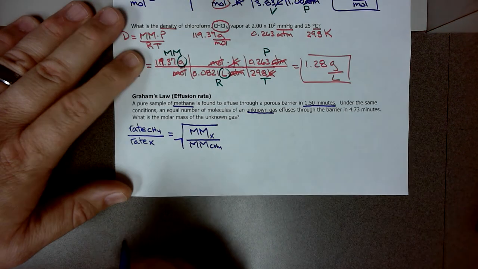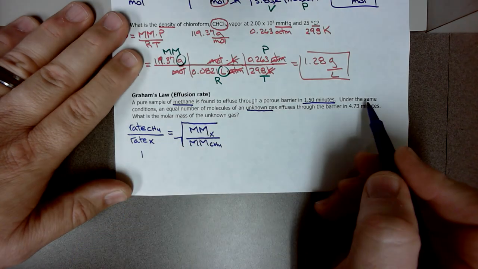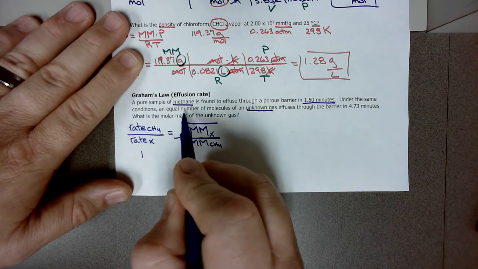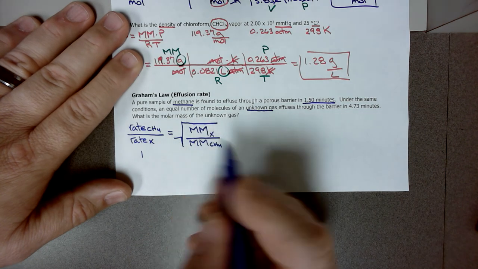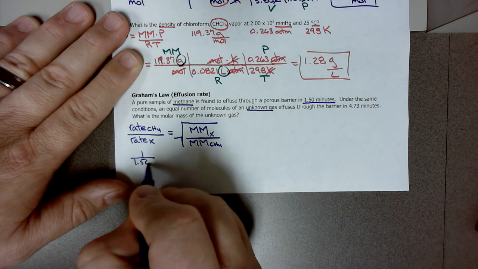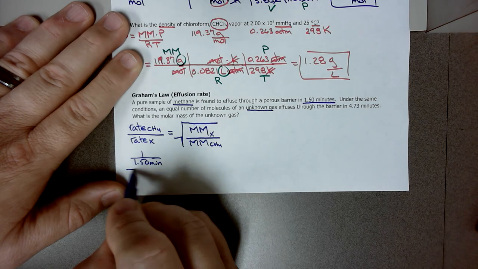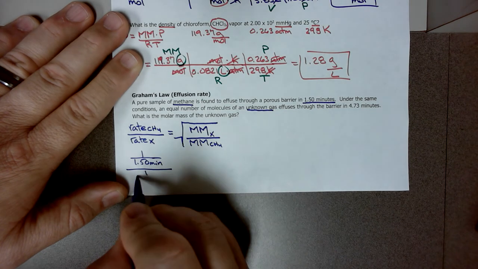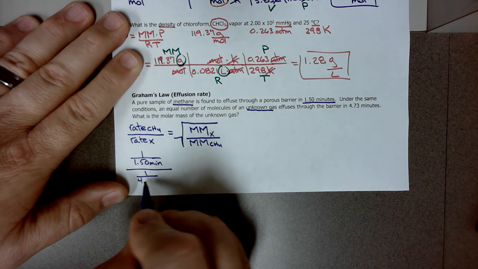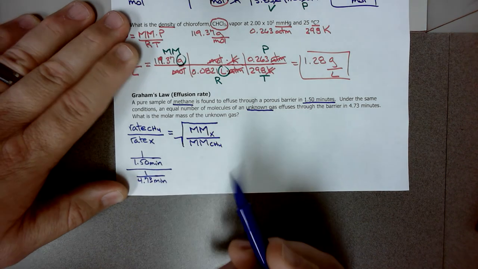We're going to say the rate is 1 because it says equal number of molecules. So let's just call it 1 molecule. Okay, so 1 over 1.50 minutes. That's the rate of methane. Over 1 over 4.73 minutes. That's the rate of X.